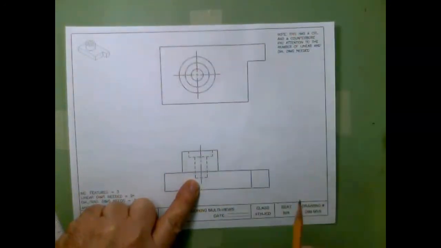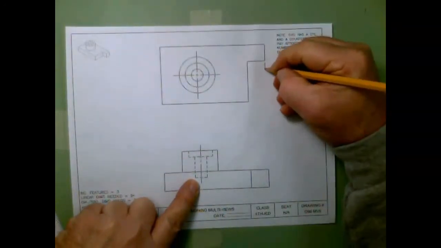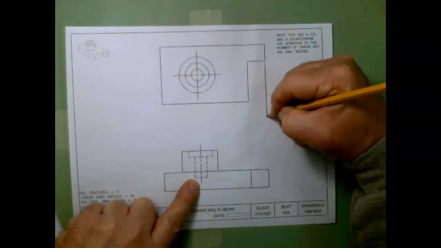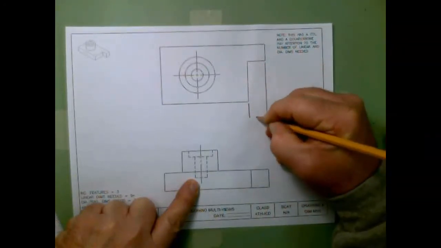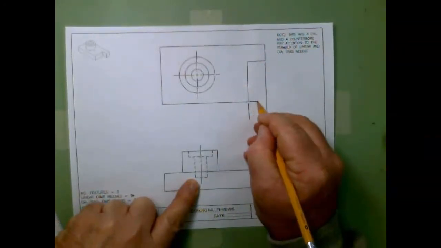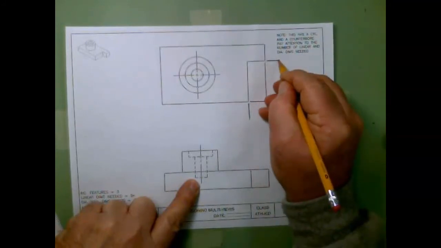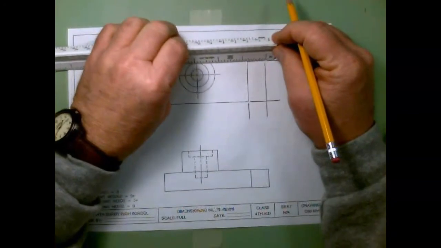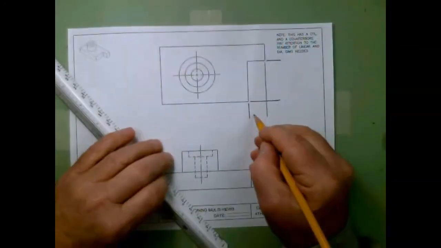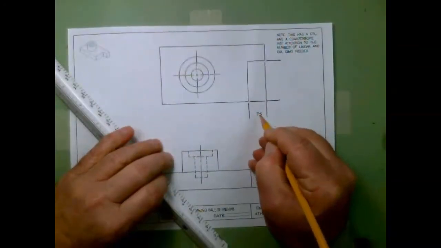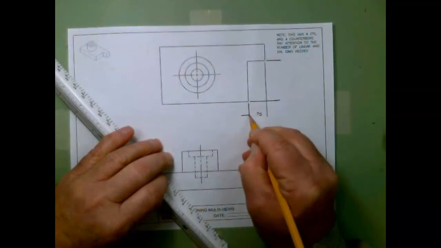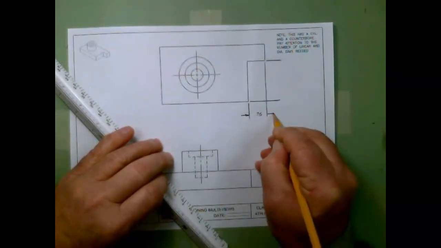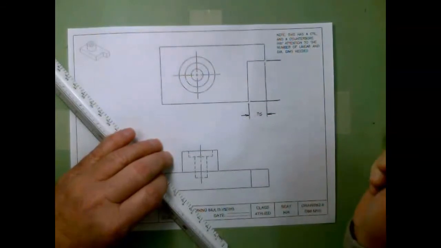Let's take care of the easy one first, that cutout corner. We know for a fact we need this. What are we cutting away? Okay. Left to right, we're cutting away 3/4, 0.75 right there. Okay.